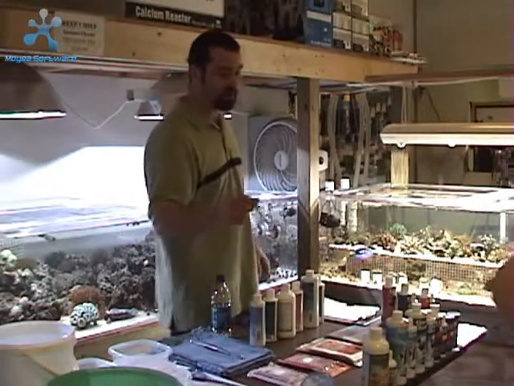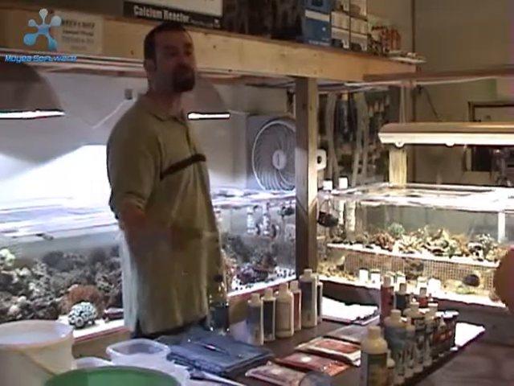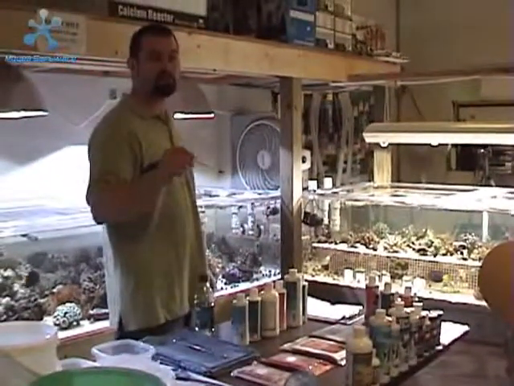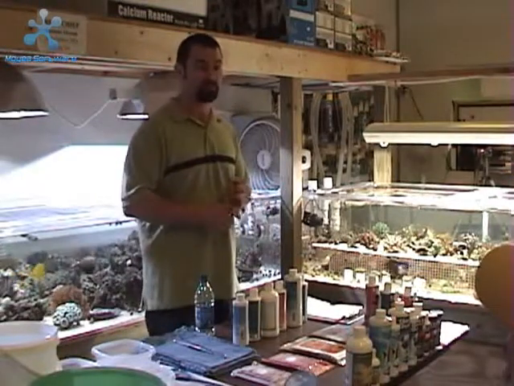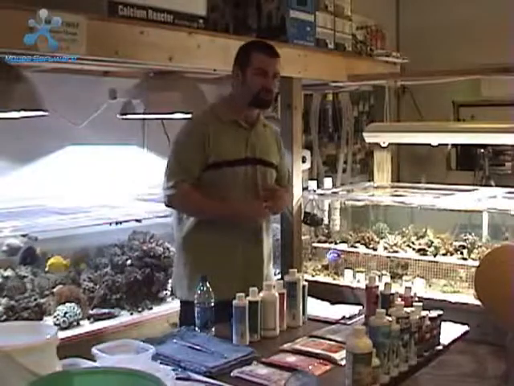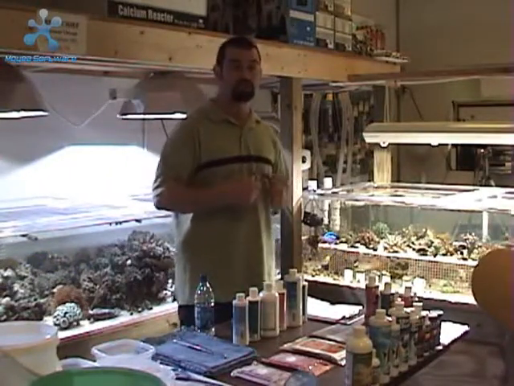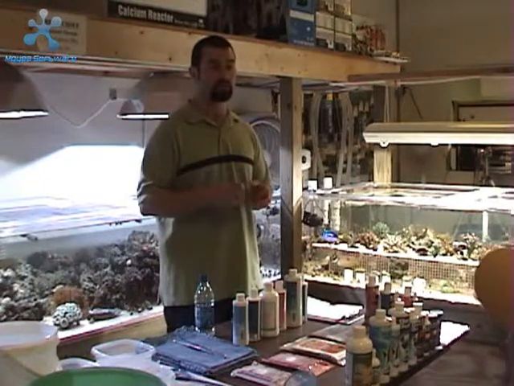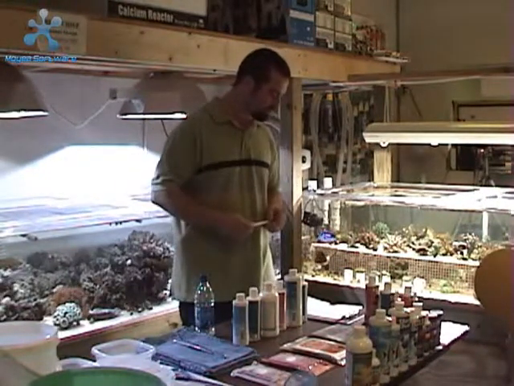So what we want to do is soak our foods, even if they've already got the fatty acids in them, with these omega-3s. So that we're giving them these fatty acids, the omega-3, which stimulates growth, repairs fin damage, and gets them bulked up so they can fight off any of these parasites and so forth that they come in with our shipping.